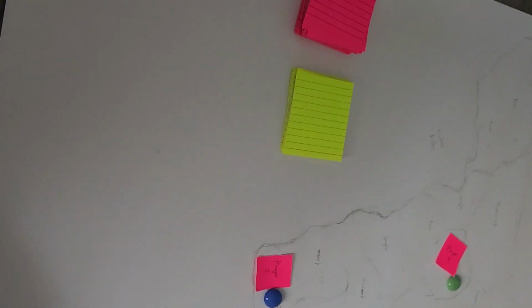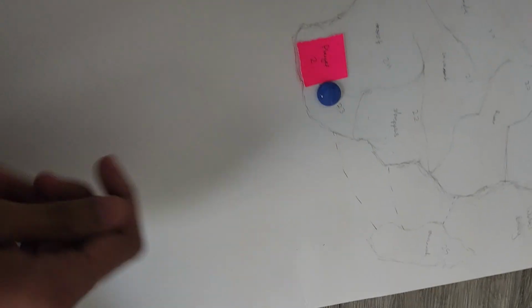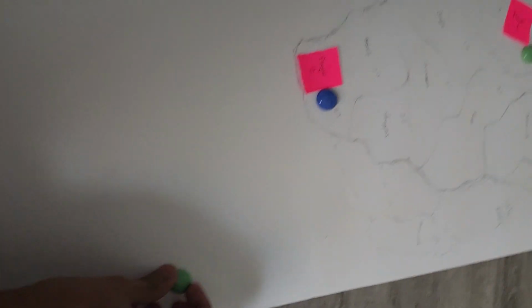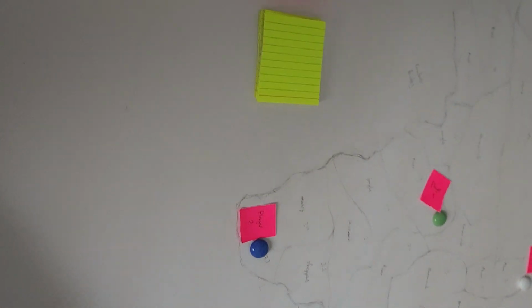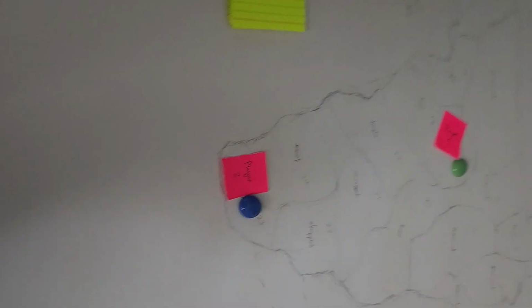And then obviously player 2 would get a point denoted by this token. I don't have anything else on me right now. In the following videos, I'll go over all the animals and then a quick little game.